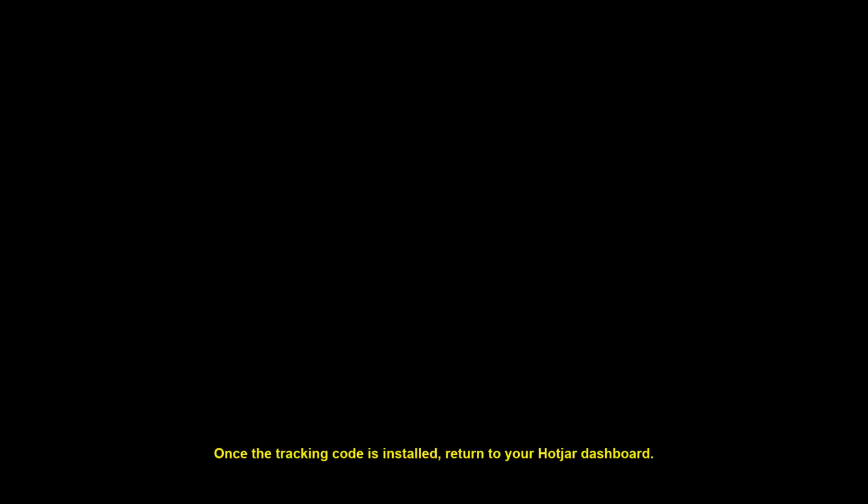Once the tracking code is installed, return to your Hotjar dashboard. Here, you can set up specific tracking features such as heat maps, recordings, and surveys.